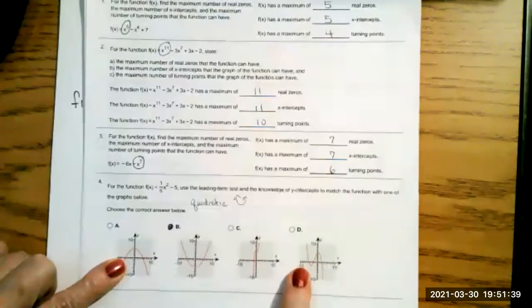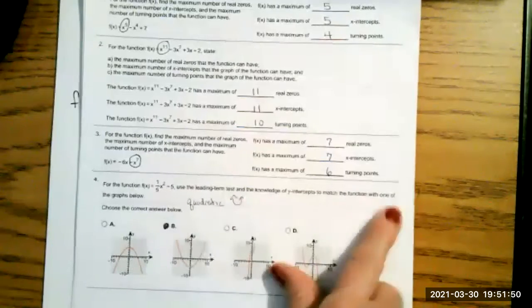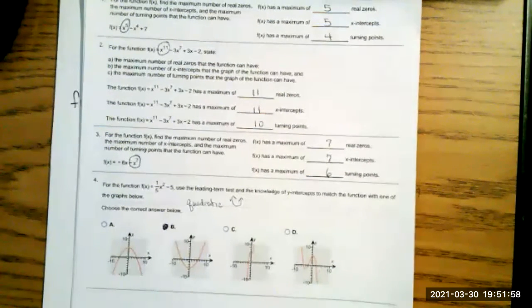If all else fails and they're asking you for the graph, do you know what you can do? Plug it in your calculator and look at it. If you can't just do it from what we learned tonight, then just look at it on your calculator and you'll know which one it is. I had to do that on the test, but then I zoomed in because I almost missed one. I had to zoom in on the multiple choice ones because some of them are very similar.